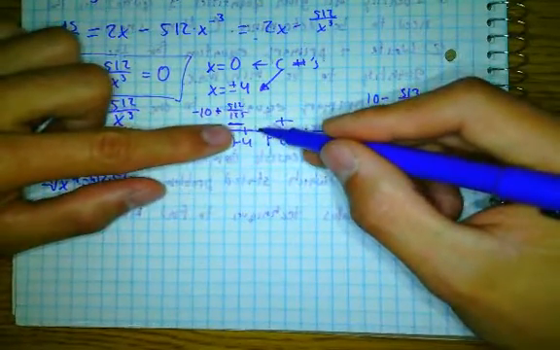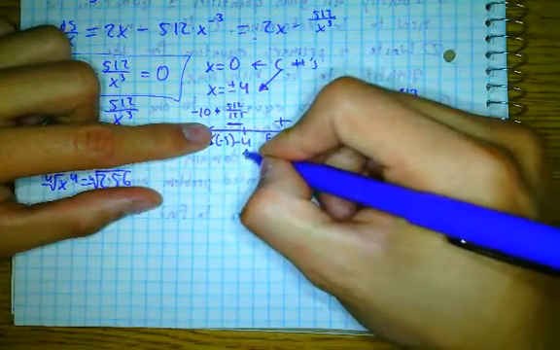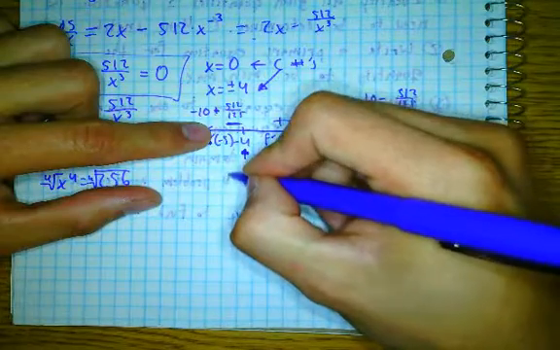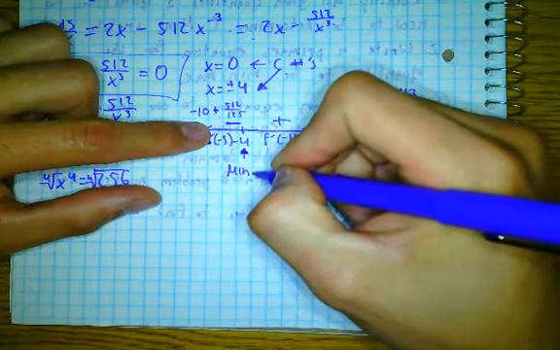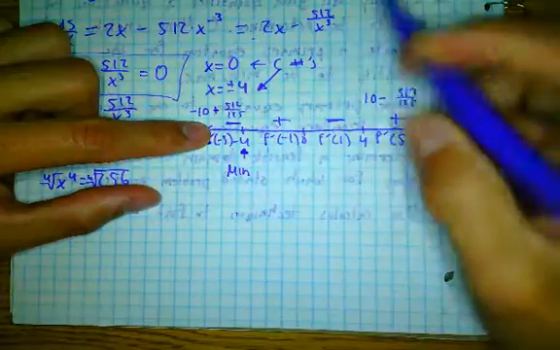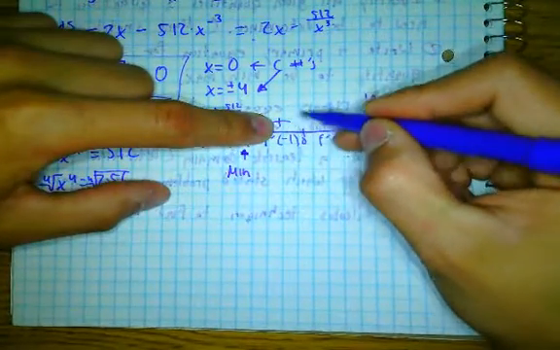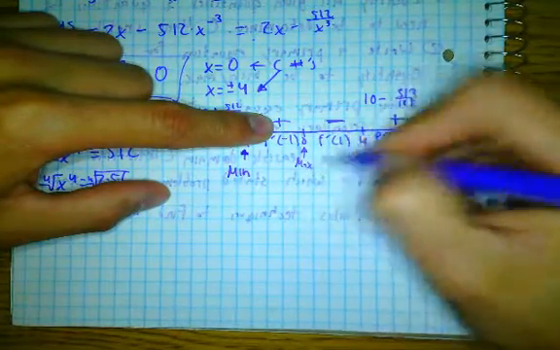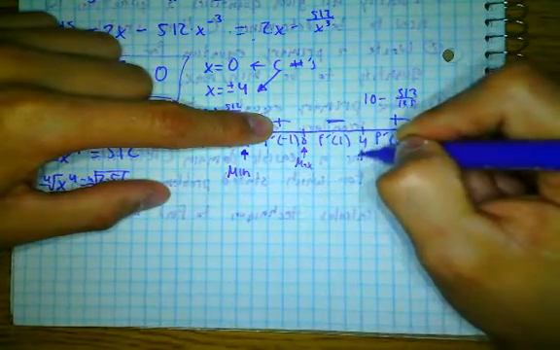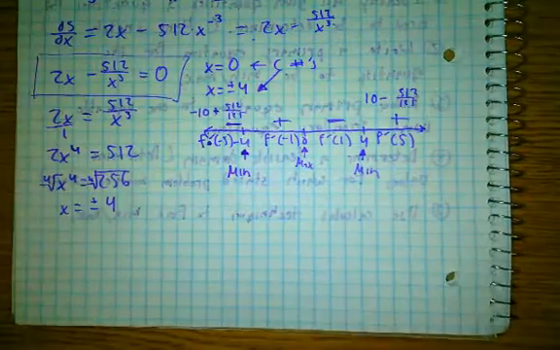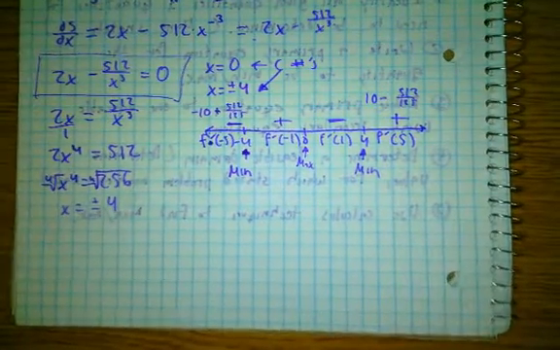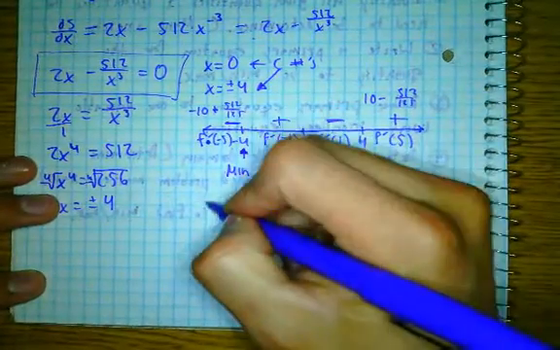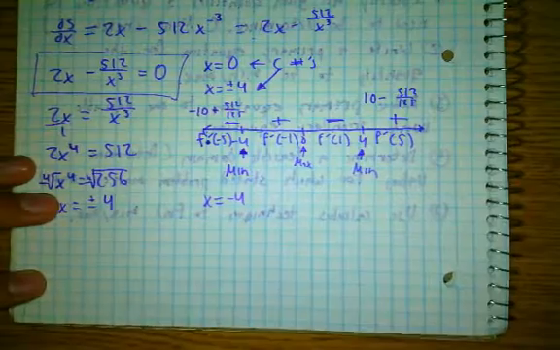That is a minimum value. Agreed? Here, if you go from increasing to decreasing, you have a maximum value, and here you have a... interesting. So I have two different answers. Does this mean that x equals negative 4? Agreed? Isn't that the x value? And isn't this x equals positive 4?